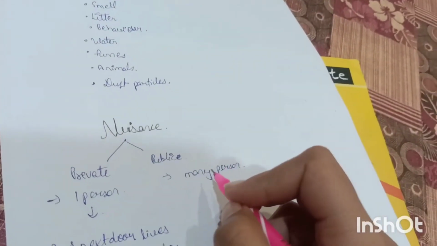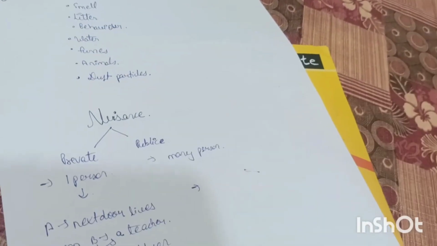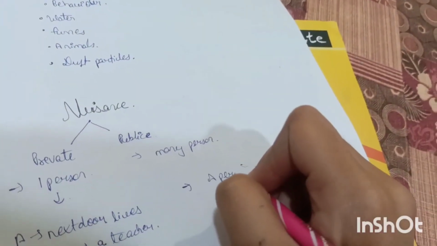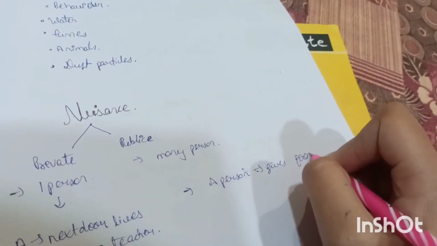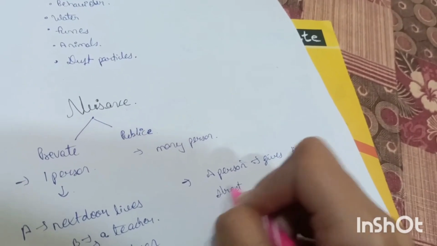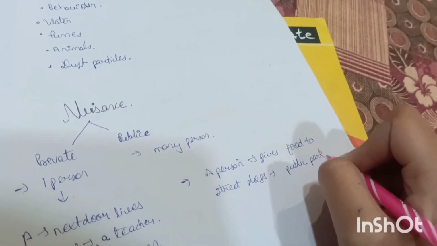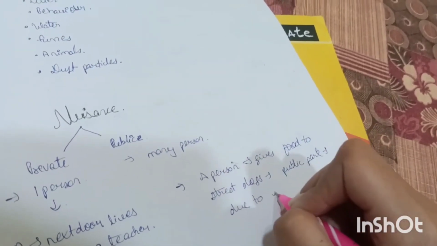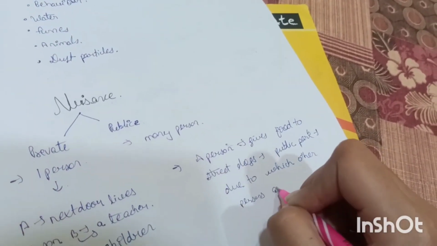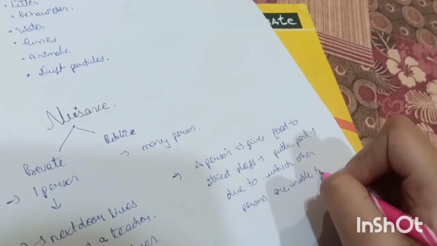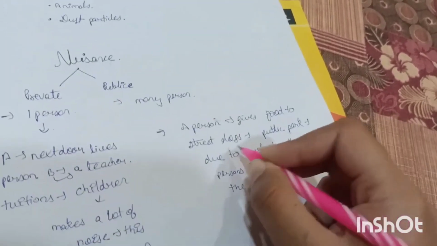Now let's see an example for public. A person A gives food to street dogs in front of a public park, due to which other persons are unable to visit the park because they are scared of the street dogs.